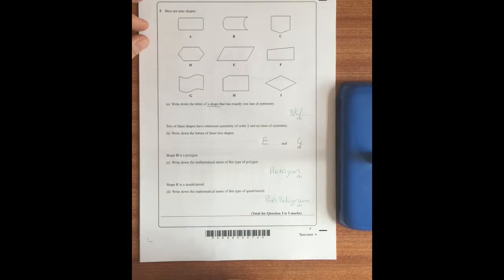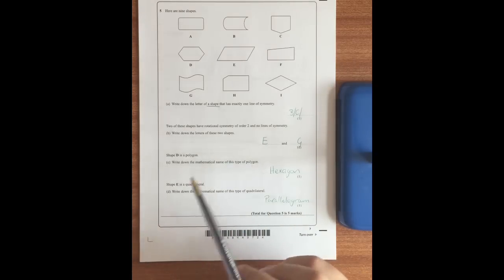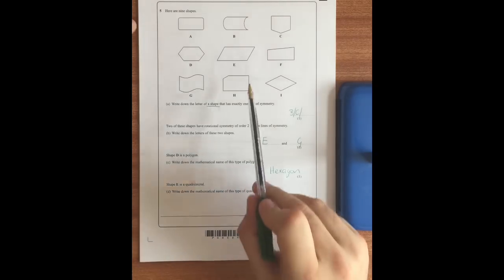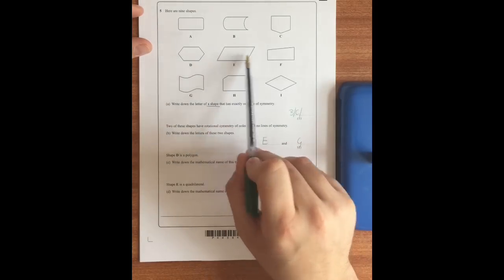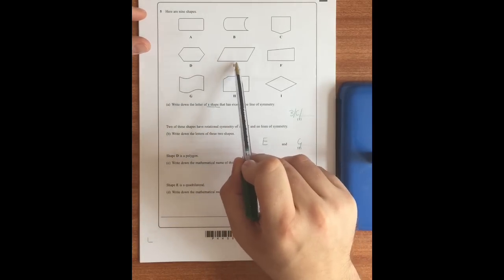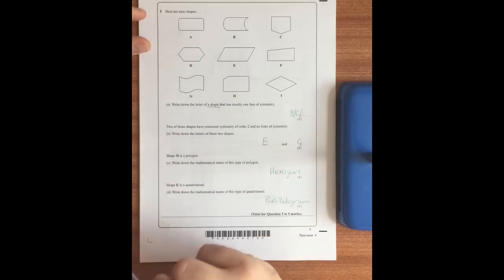Part B, 2 of these shapes have rotational symmetry of order 2 and no lines of symmetry. Write down the letters of these shapes. So rotational symmetry is when you turn it through a full circle, it will look the same twice. So that is shape E, because that's got no lines of symmetry, but it will look the same when it's upside down and back at the beginning. And also G, again when it's upside down and back at the beginning, they look the same.